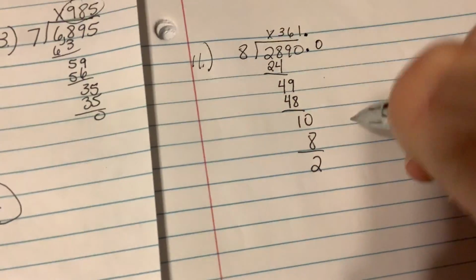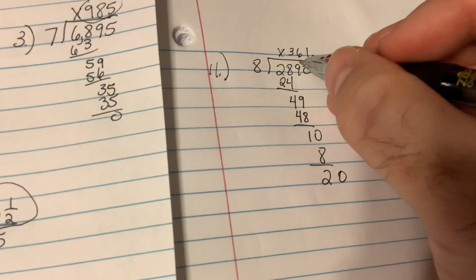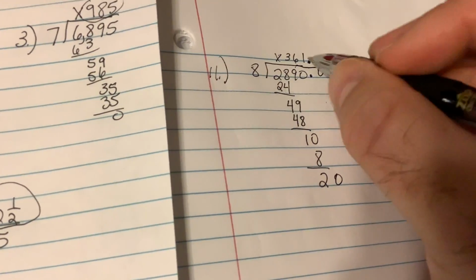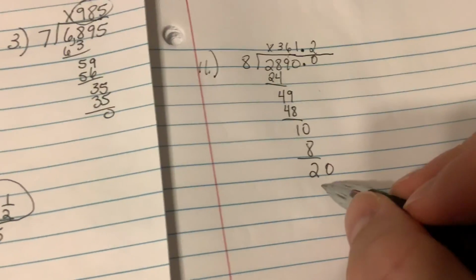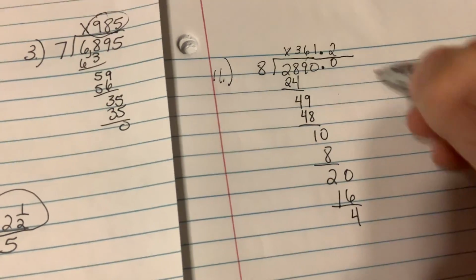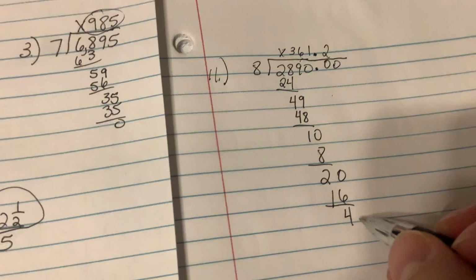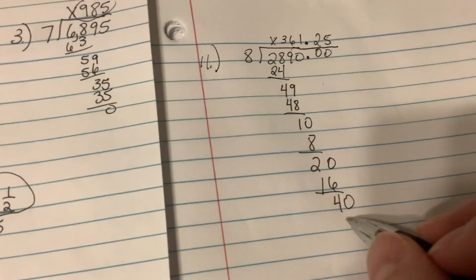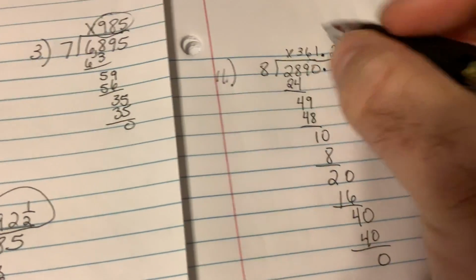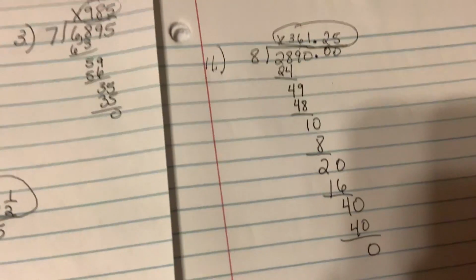And start our 0. Okay, and we can even continue this out. 8 doesn't go into 20, it goes in there twice. We still have to keep going till we come out even. And then 8 goes into 40 5 times. And 361.25.